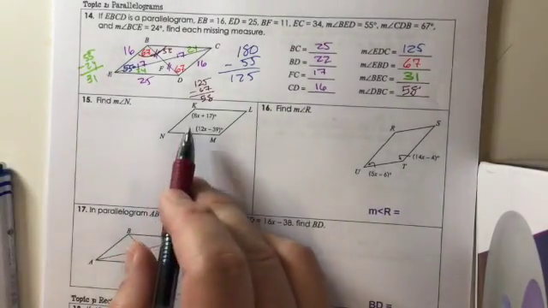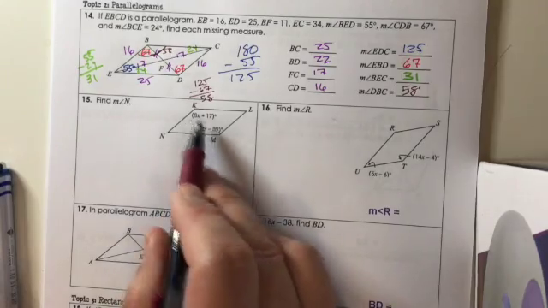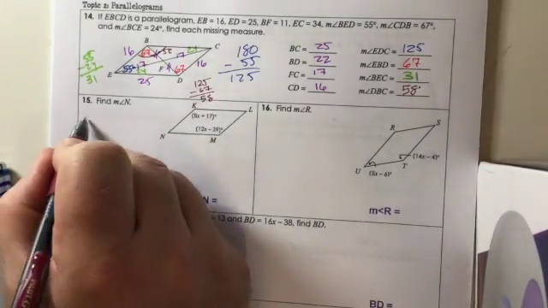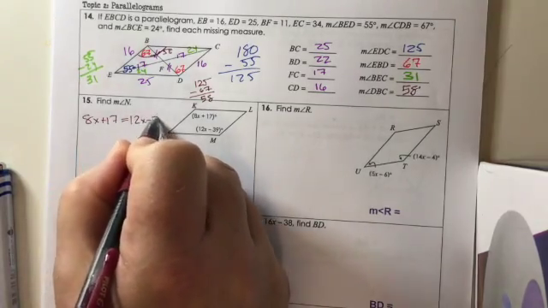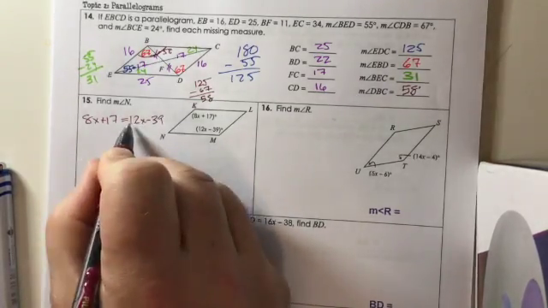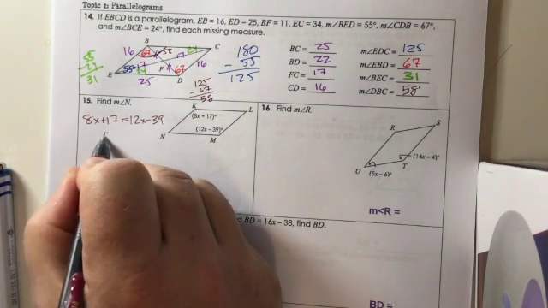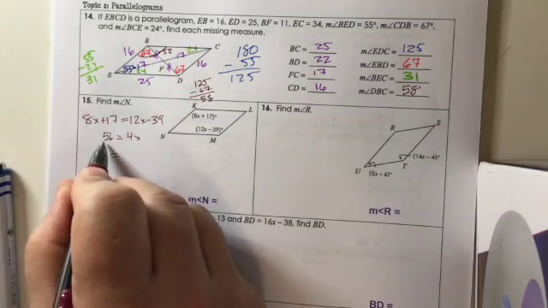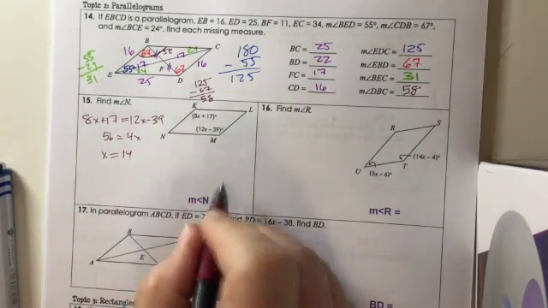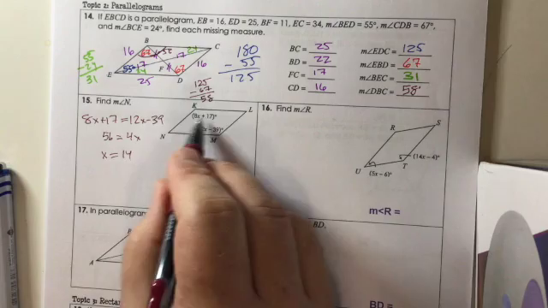Okay, now we're looking at a parallelogram. Assumedly, opposite angles are congruent. Therefore, I can say that 8x plus 17 equals 12x minus 39. Subtract 8x, add 39, 56 equals 4x. X equals 14. Which means I need to find one of these angles.